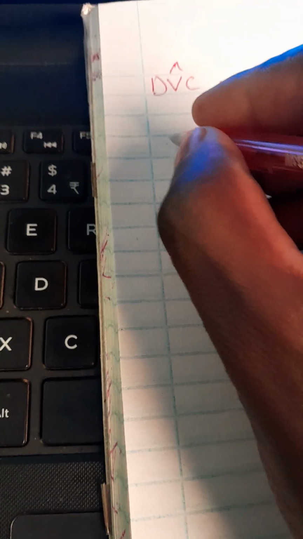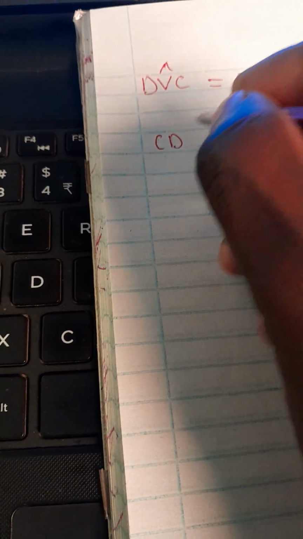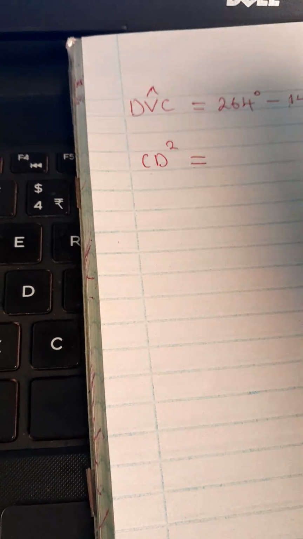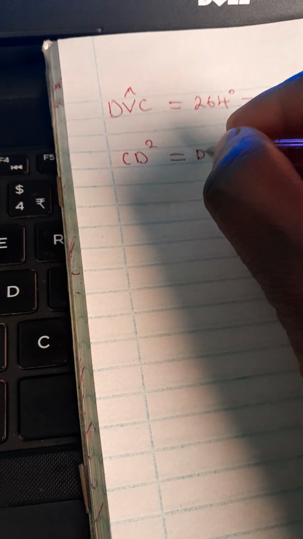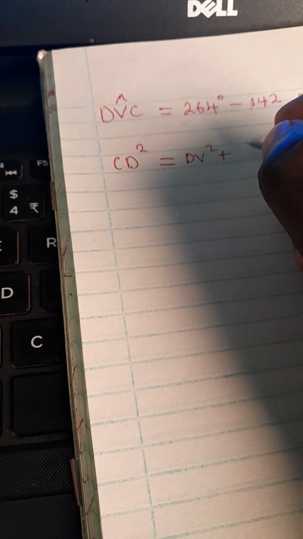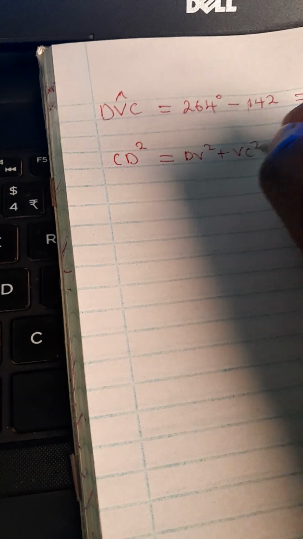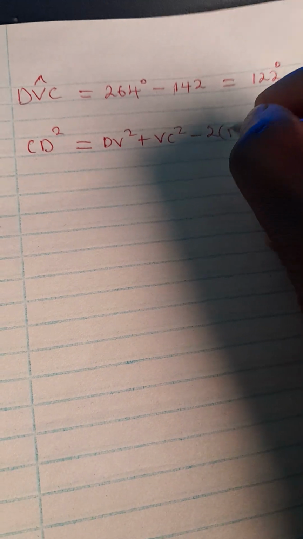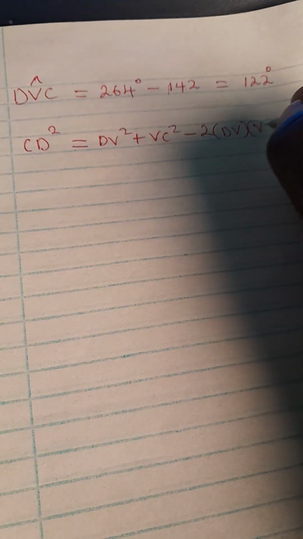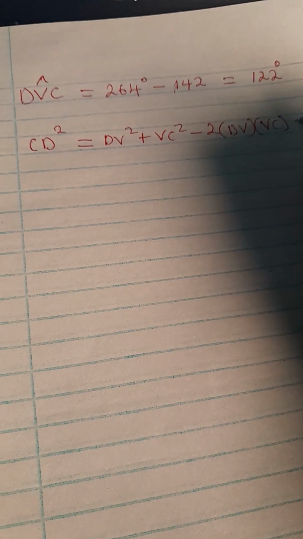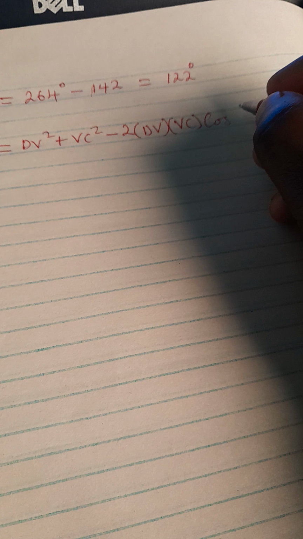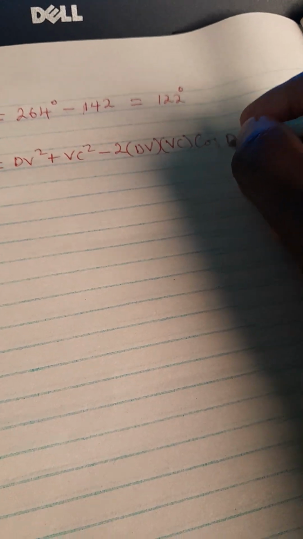Cosine rule states that CD squared is equivalent to DV squared plus VC squared minus 2 times DV times VC times cos of angle DVC.